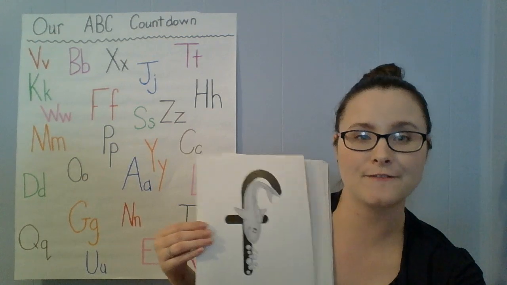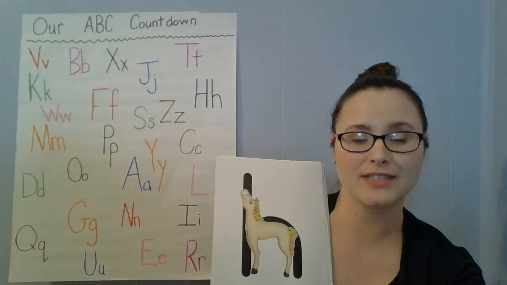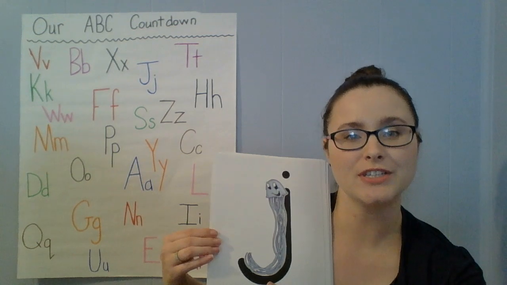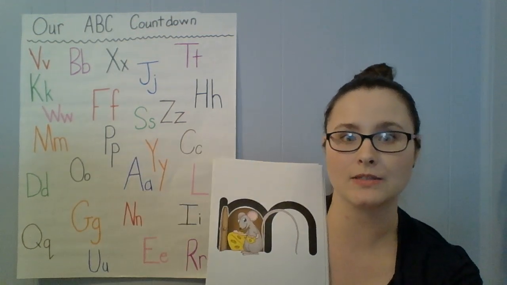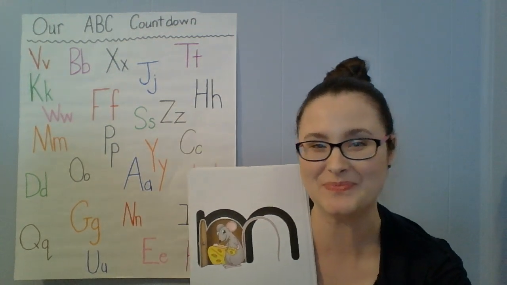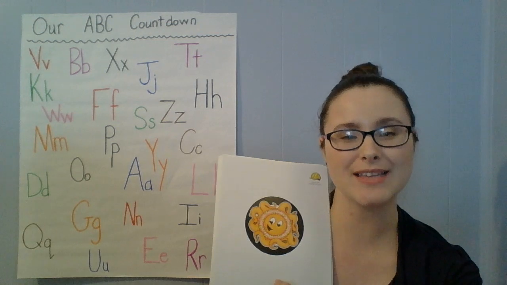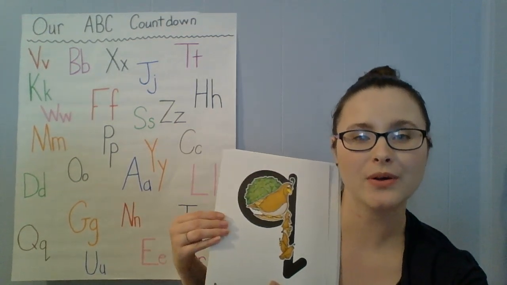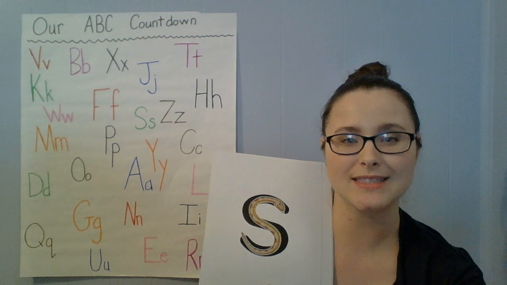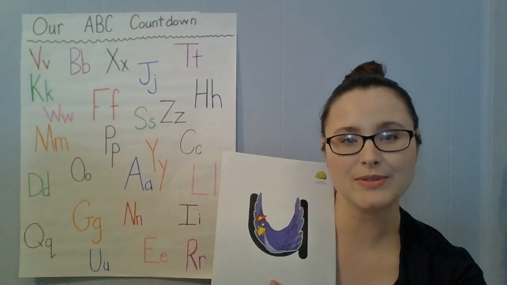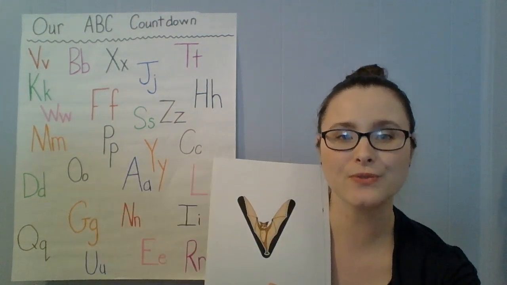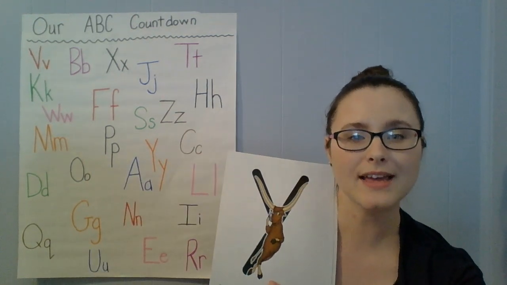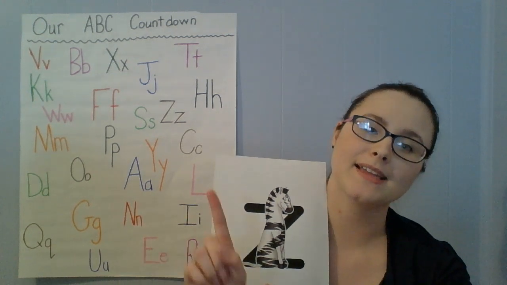E, F says G says G, H says I says I says I, J says J, K says K, L says O, M says N says O says O says O, P says P, Q says Qu, R says R, S says S, T says T, U says U says U, V says V, W says W, X says X, Y says Y, Z says Z, and we're done.